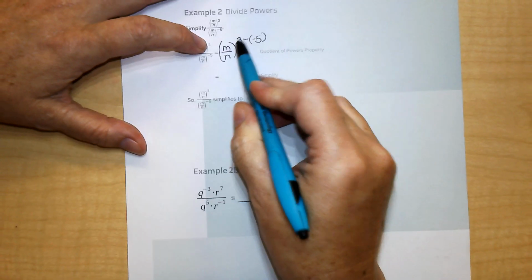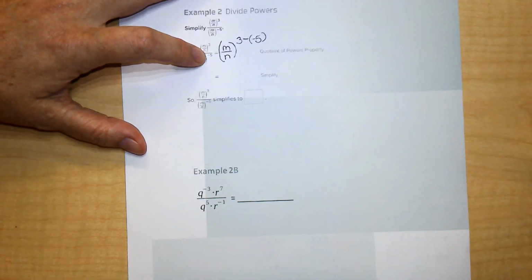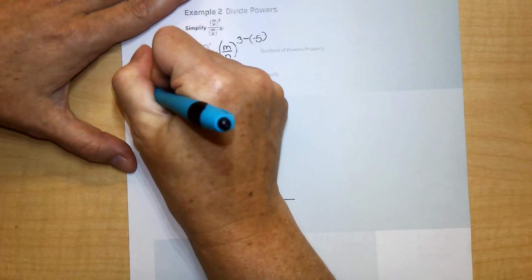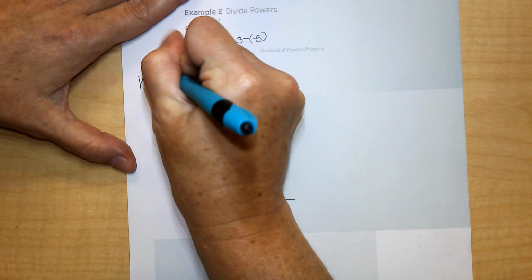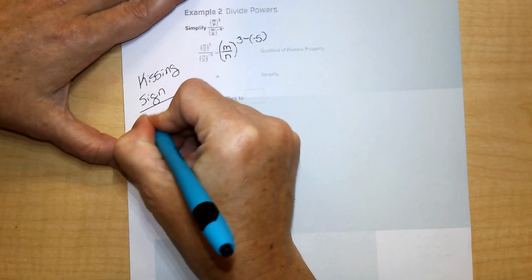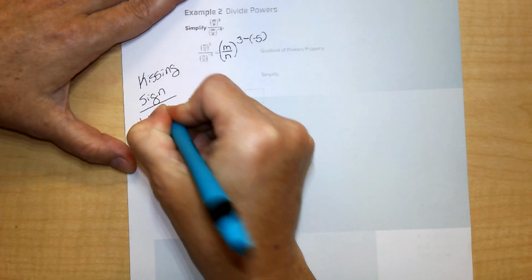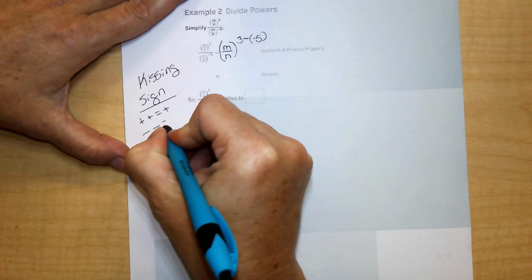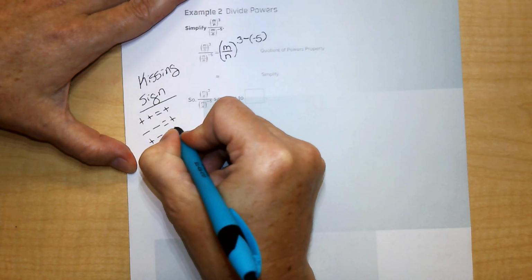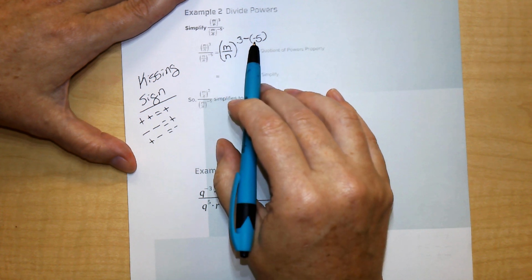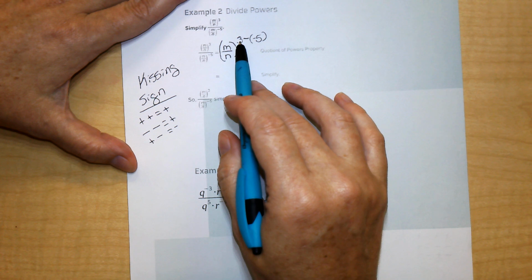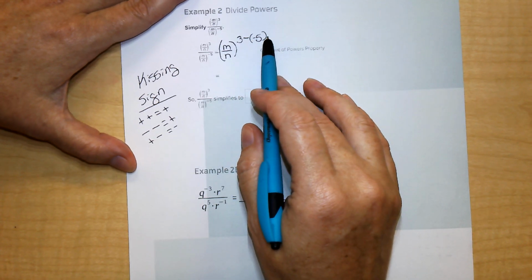So it was 3 minus a negative 5. You always subtract top down. Now look, remember your kissing signs. Remember those from the front. So a positive and a positive equals a positive. A negative and a negative is a positive, while a positive and a negative is a negative. We have a negative kissing a negative, so that means it's plus. So what we're talking about is 3 plus 5.